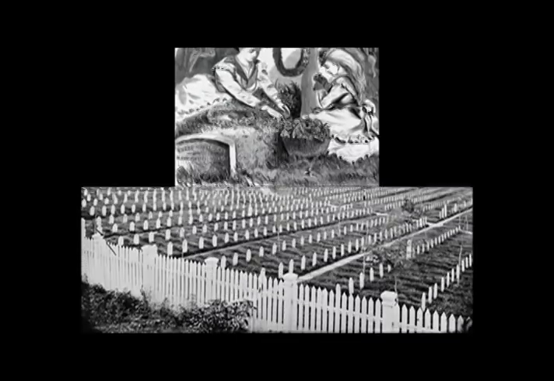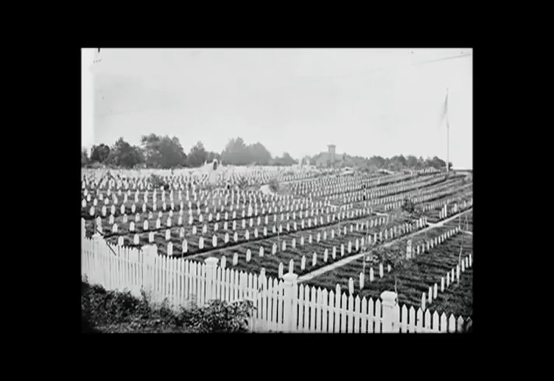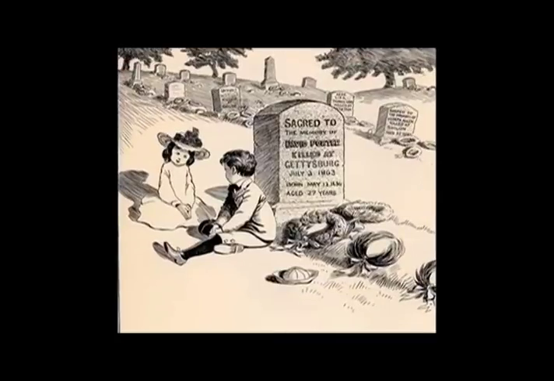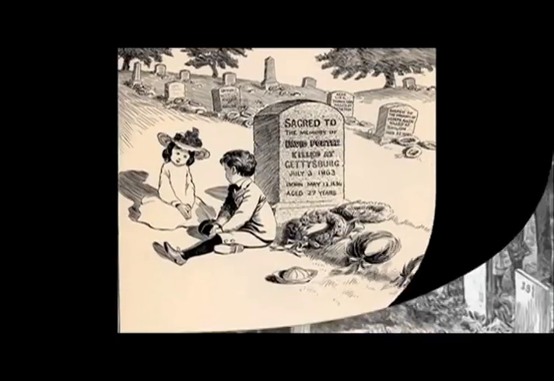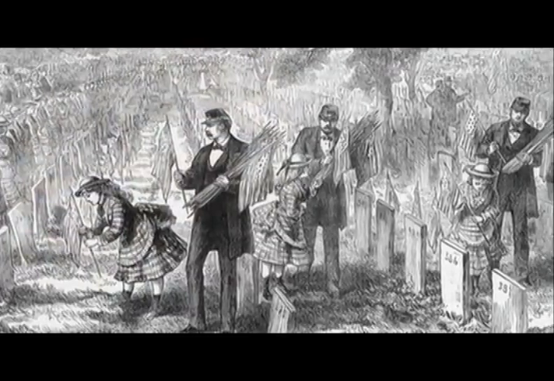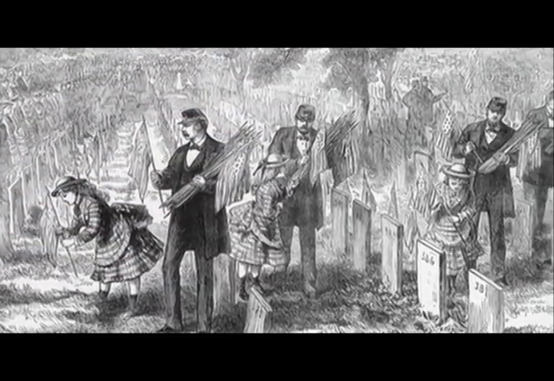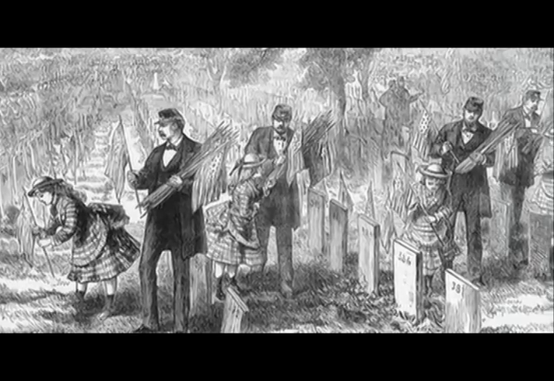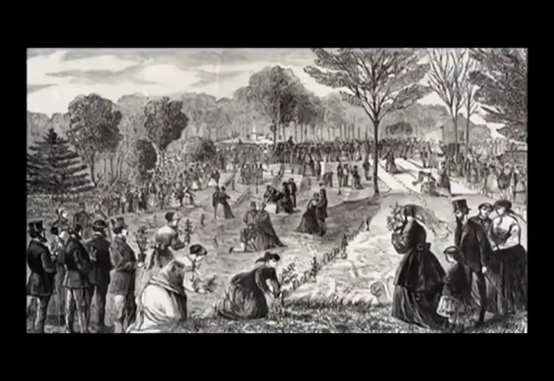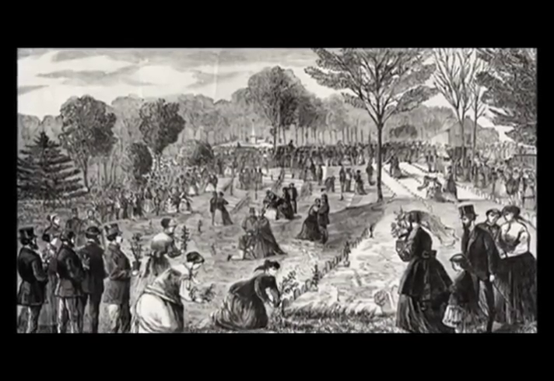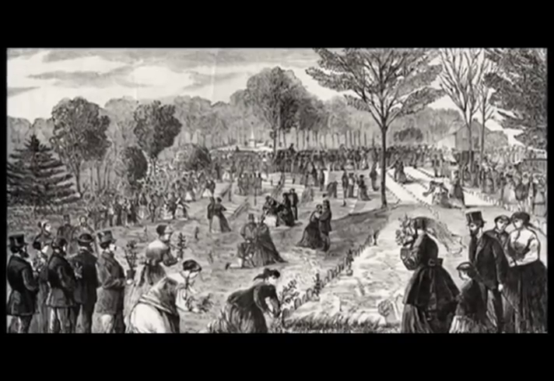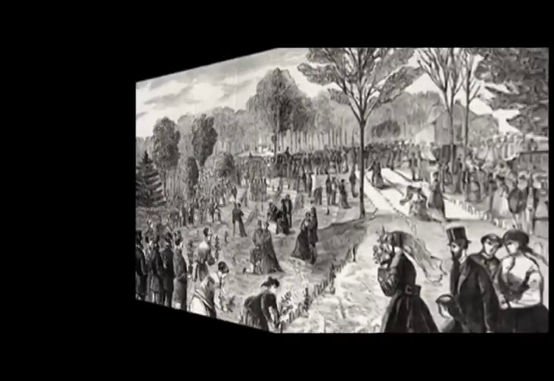More than 620,000 men had died during this war, and decorating the graves of loved ones became a regular occurrence. One of the first significant events took place in Charleston, South Carolina, just after the war had ended. On May 1st, 1865, an observance similar to Memorial Day took place with more than 10,000 people decorating a cemetery and paying tribute to those who had died.